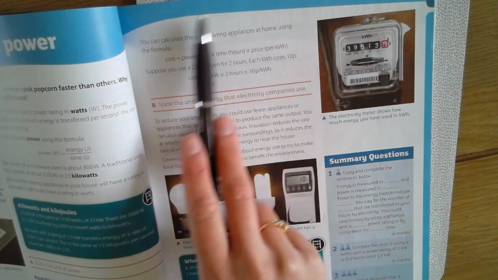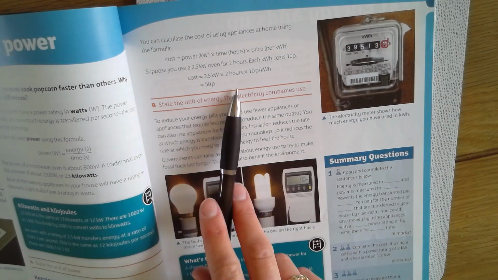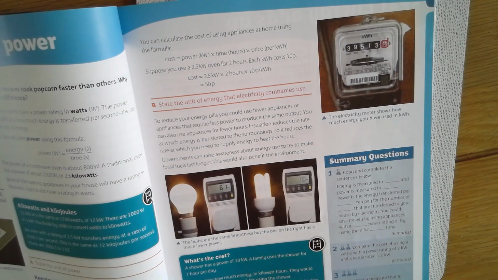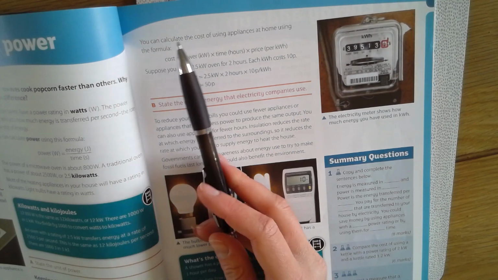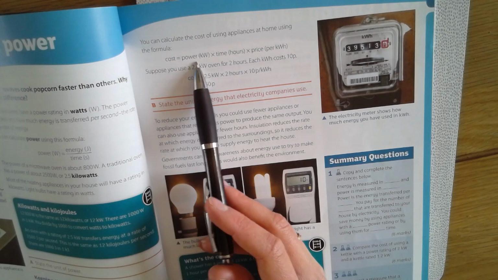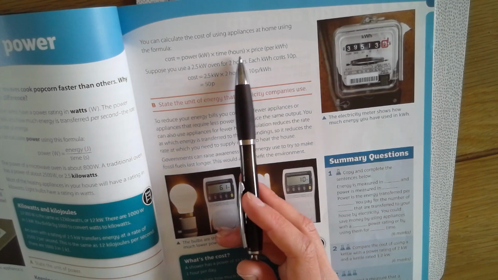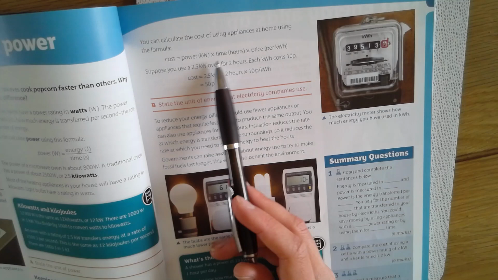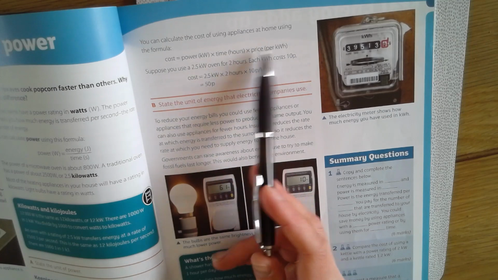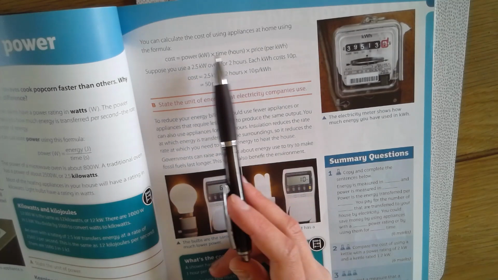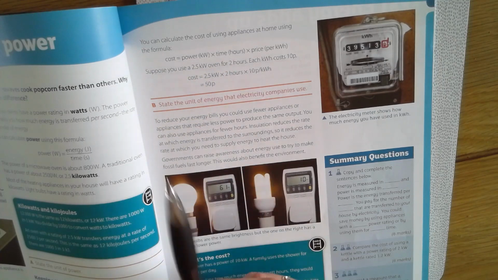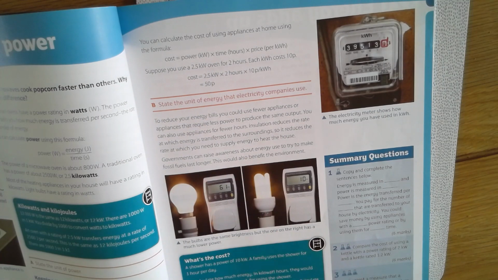It's about the number of watts that are transferred to your house by electricity. So our cost here is worked out by the amount of power times by the amount of time, and then times by the price. So if you reduce any of these, you would end up with smaller electricity bills.